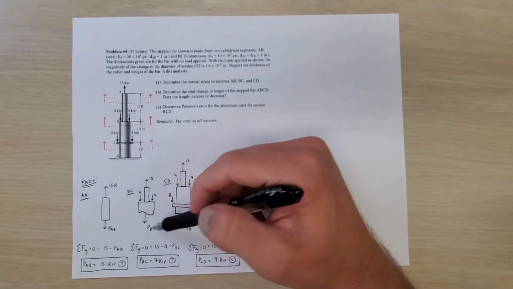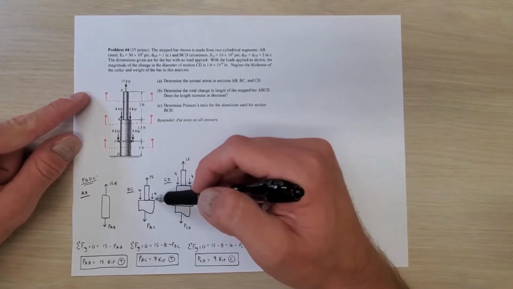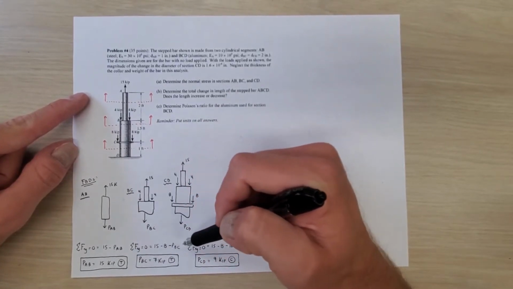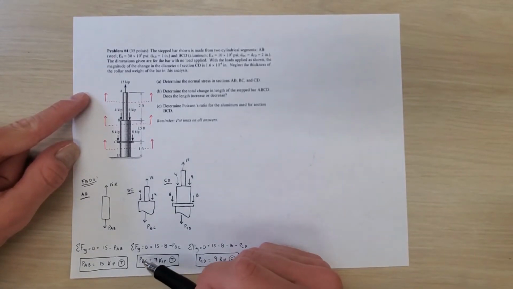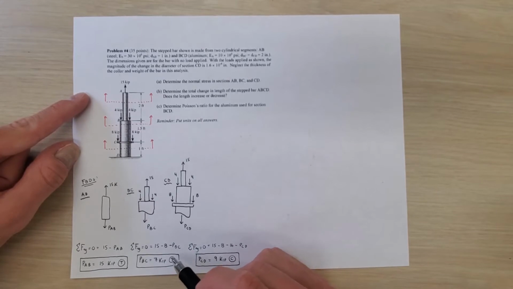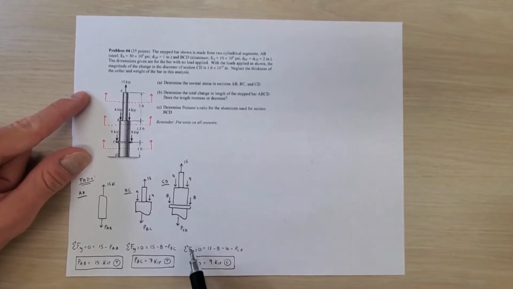When we look at the section cut for BC, we've got 15 kips going up, 4 kips going down, 4 kips going down, and PBC going down. So we've got 15 minus 8 minus PBC. This tells us that PBC is 7 kips, and because we get a positive answer, we know that it's a tension, T.